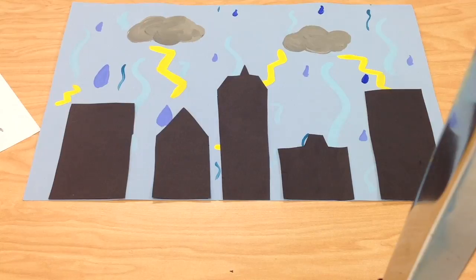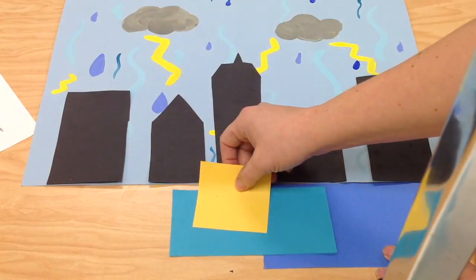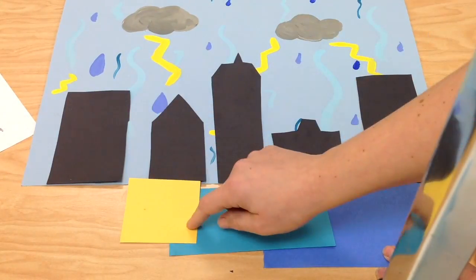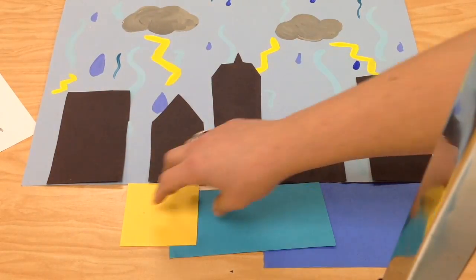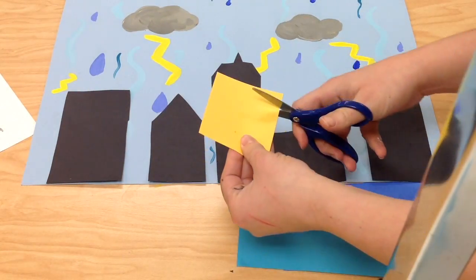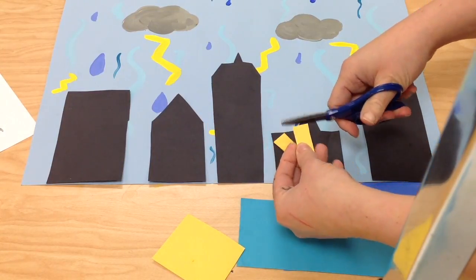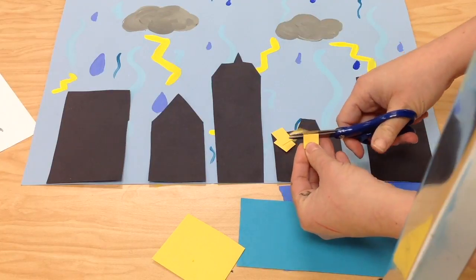So pick colors for your windows that make sense for your mood. Well, I've been using yellow and blues. So when I go to pick my colors for my windows, those are the colors I'm going to stick with. So I have some blue paper, another type of blue, and some yellow. And what I'm going to do is I'm just going to cut out little squares to make for my window. So I'm going to cut a strip and cut small squares.